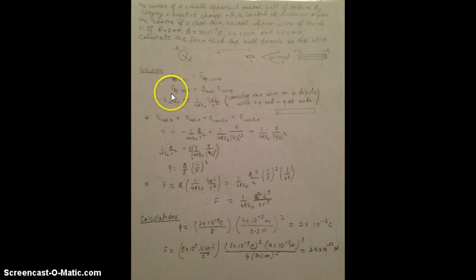So in order to calculate the electric field and hence the force, we need to find what is the charge q on the wire. We don't know that charge, so we need to calculate that first. Now to do that, we use this formula. The net electric field on the wire is equal to the electric field by the ball plus the electric field by the positive side plus the electric field by the negative side. And we know that the net electric field inside the metal wire is 0 at equilibrium, so we use the formula for the rest of them.